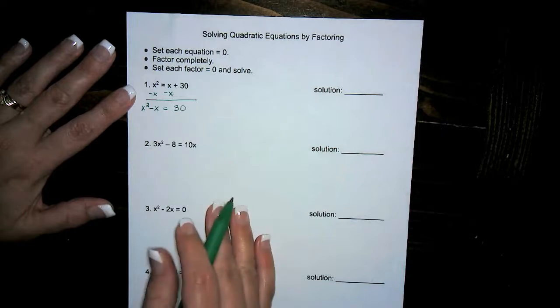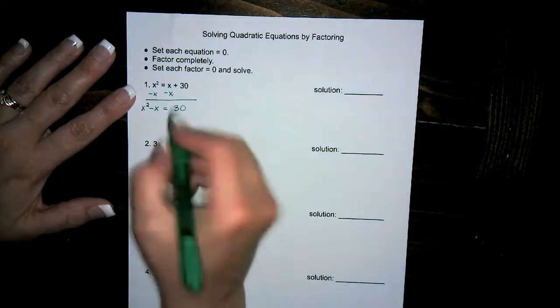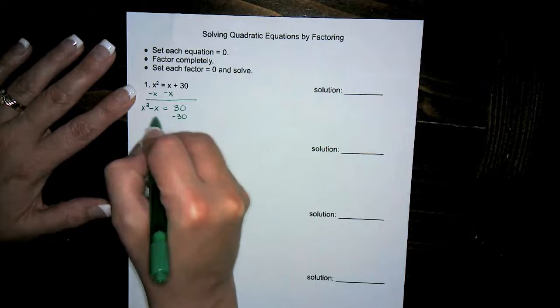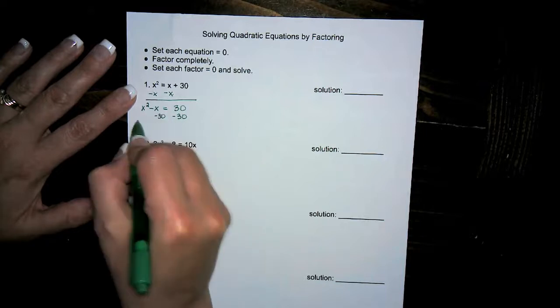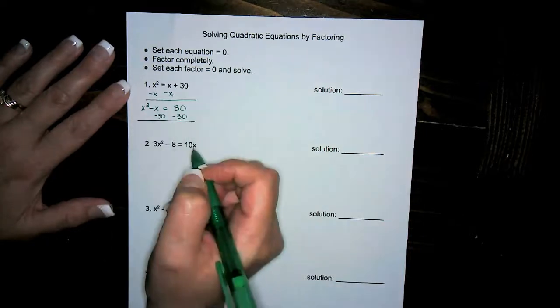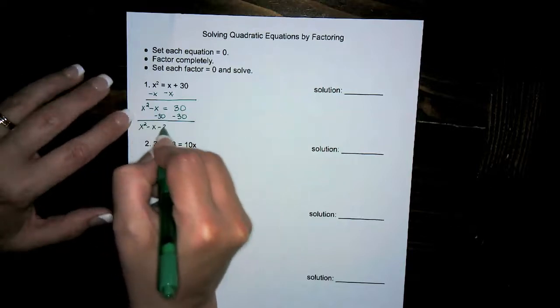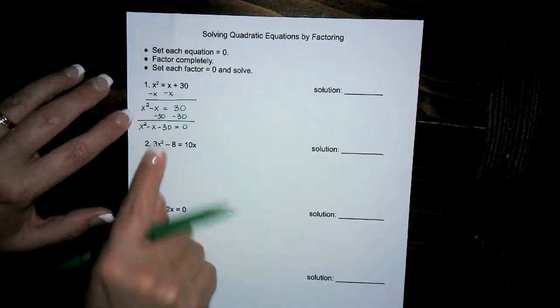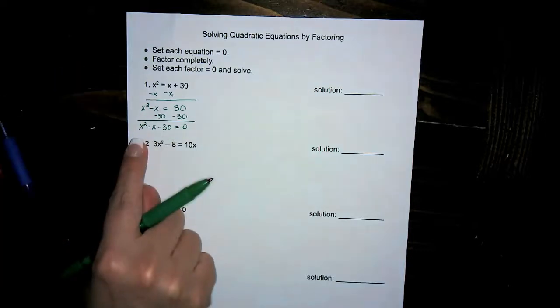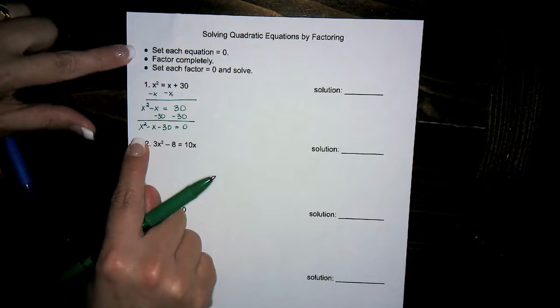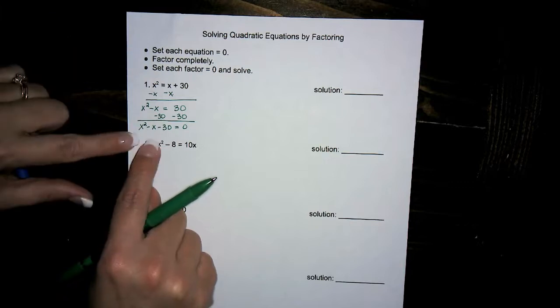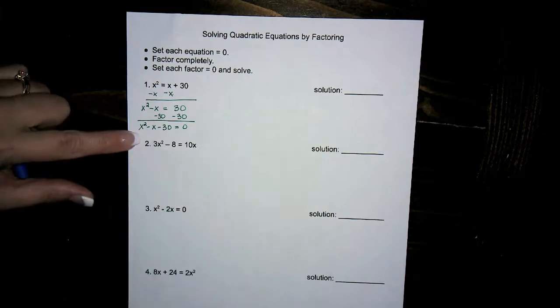Now one more step, we are going to go ahead and get that 30 on the left-hand side. So we're going to subtract 30 from both sides. And that leaves me with x squared minus x minus 30 equals 0. See, all of these terms on the left side, they don't have the same variable and the same exponent, so we cannot actually subtract them. All right, so now we've done step 1, which was to set each equation equal to 0. Our next step is to go ahead and factor this.